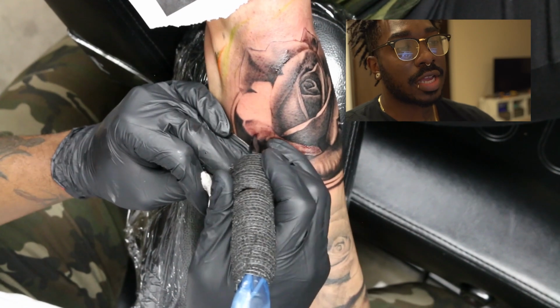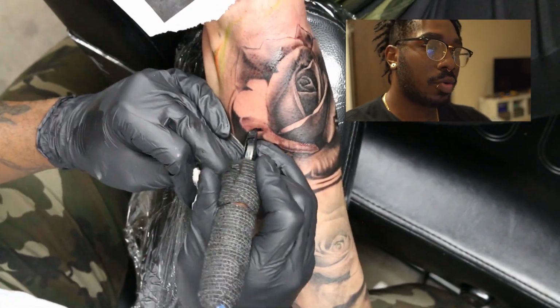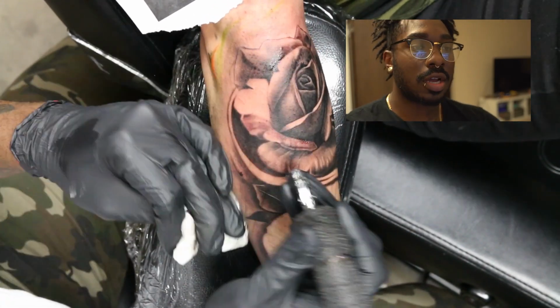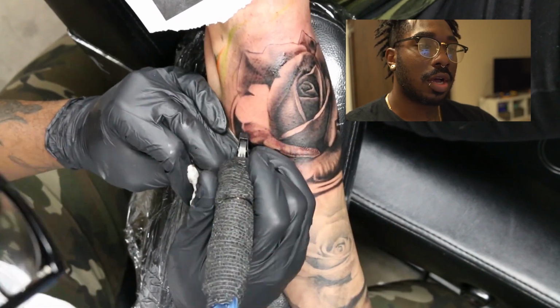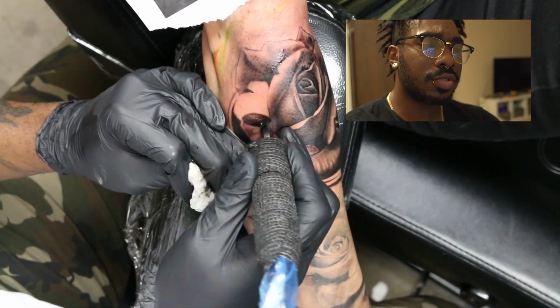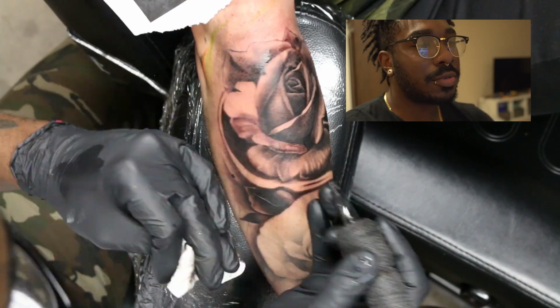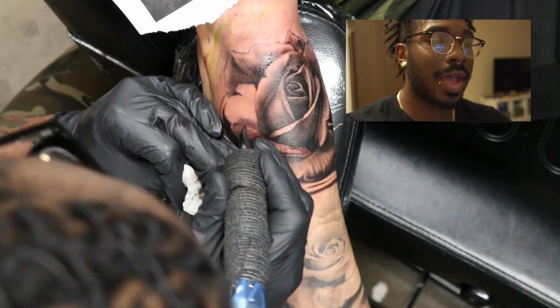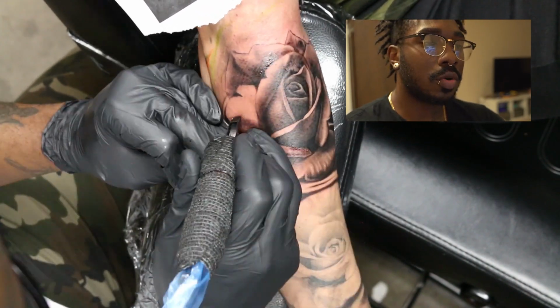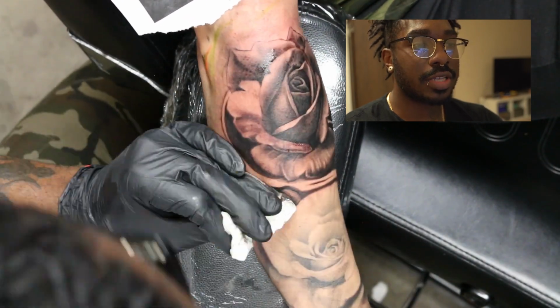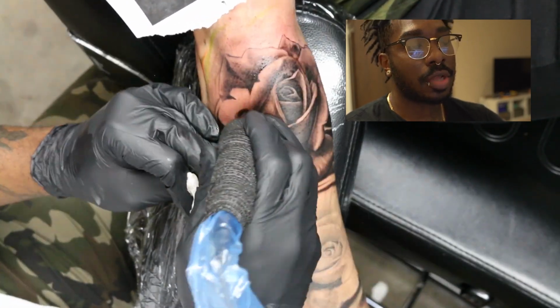So it looks like we're finishing up this last petal over here, adding some different textured looks to the petal. I pretty much achieved those by turning my mag on its side and slowly brushing those in and building them up.